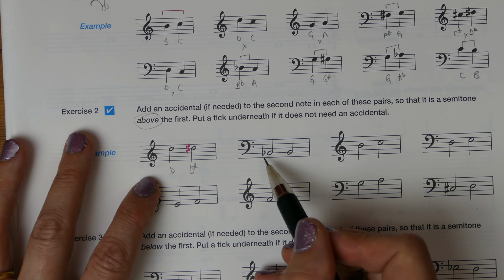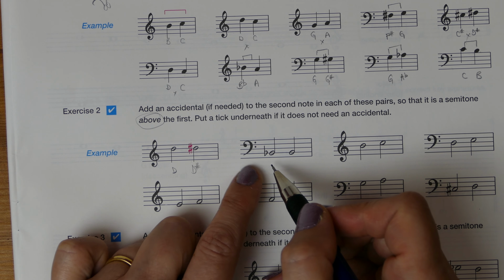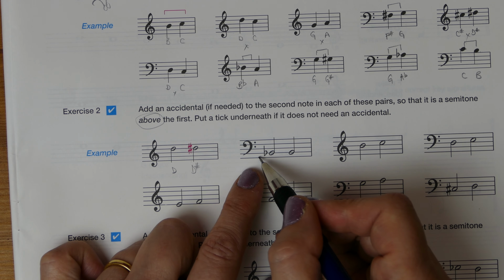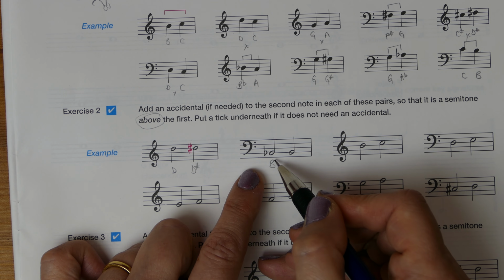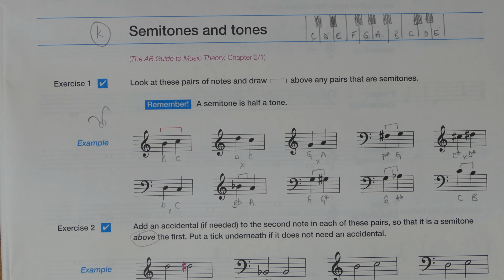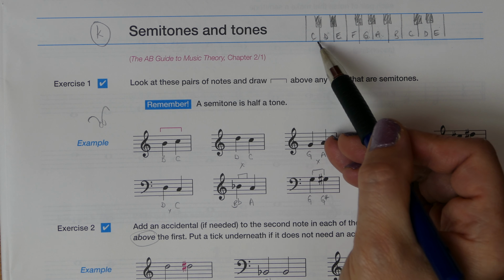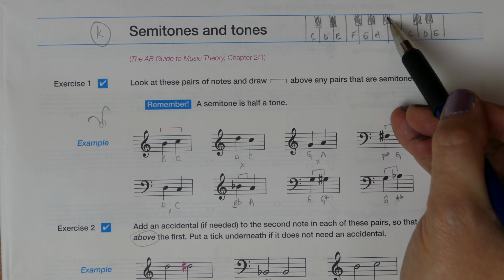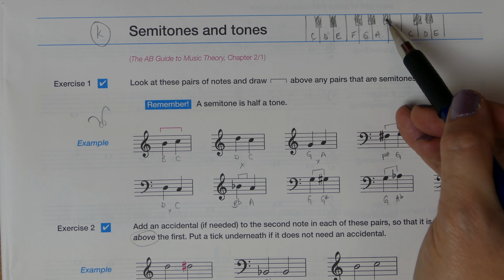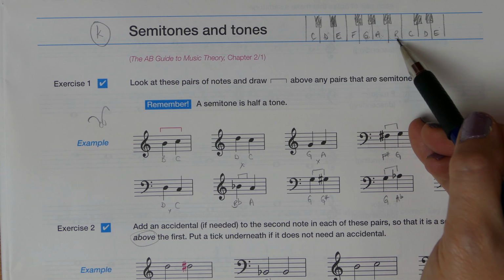Let's look at this next one. Now this next one could be a little bit of a trick question, so I'll just give you a heads up here. This is good boys B flat, and so just refer to your little chart, B flat. So B flat, we need to make the second note a semitone above the first, and so that needs to be a B.